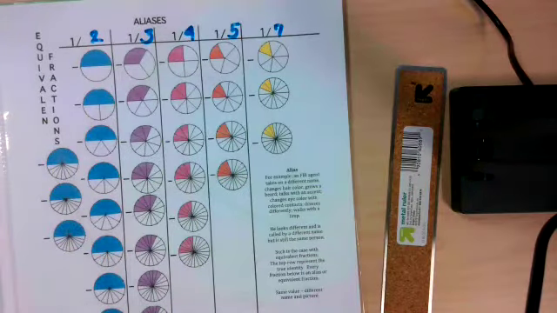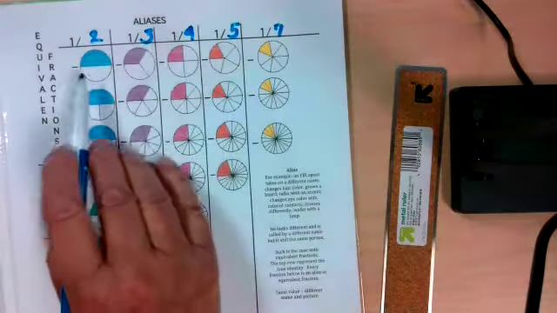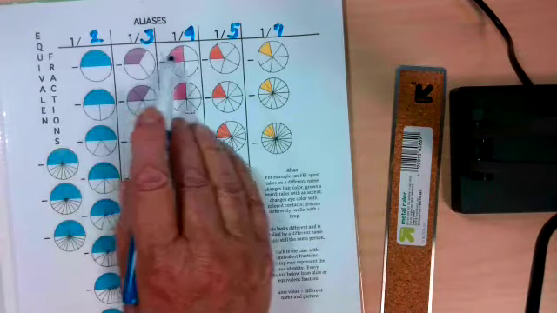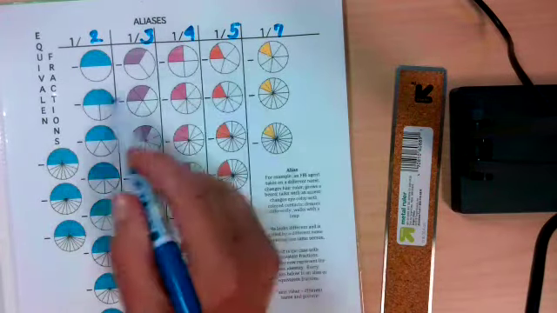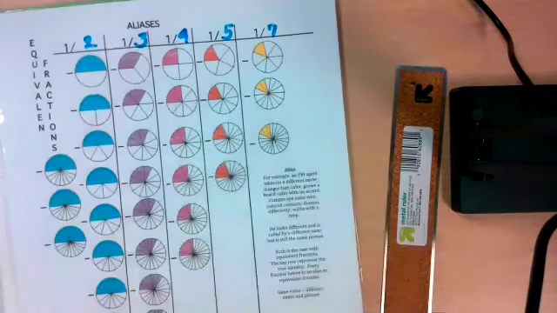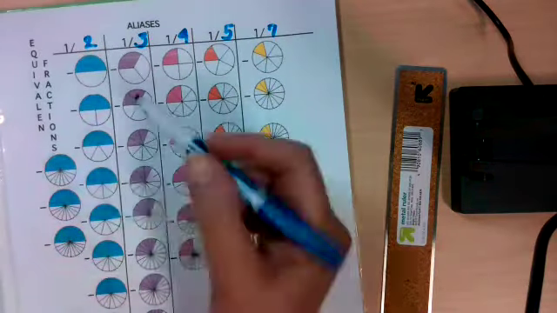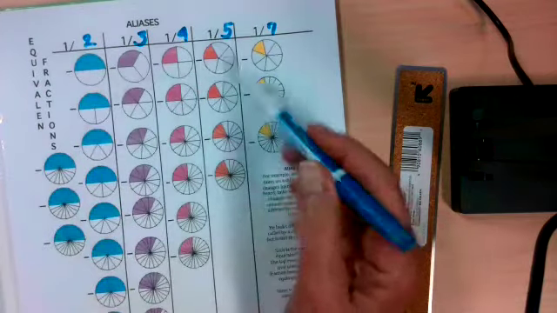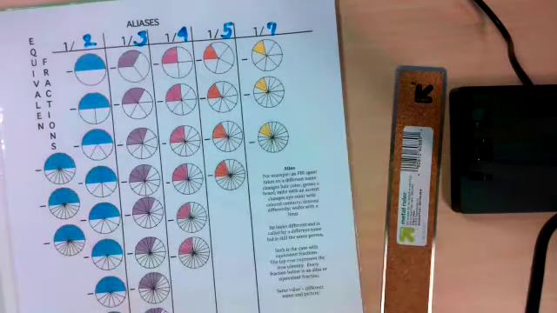Okay, now this is the real guy. This is the FBI agent right here. And as we go down below, just by looking at the color, you can tell they're all equivalent to 1/2, or all equivalent to 1/3, or 1/4, or 1/5, or 1/7. But they have different names.